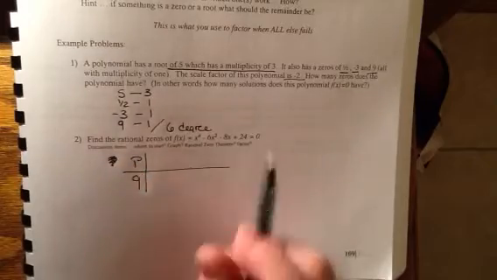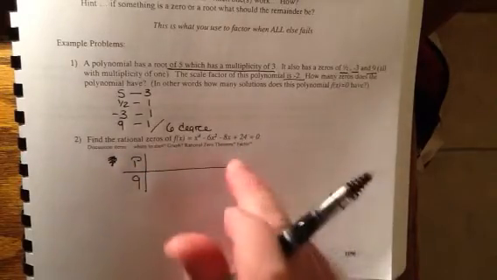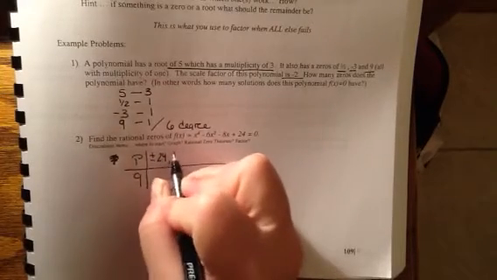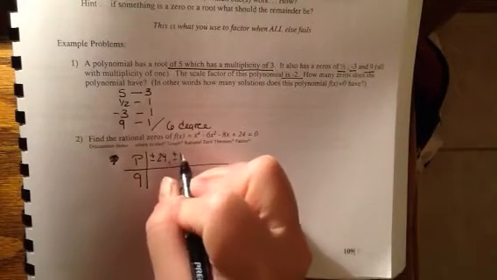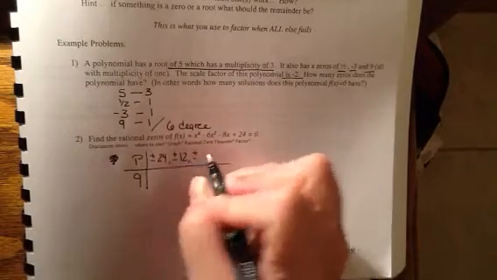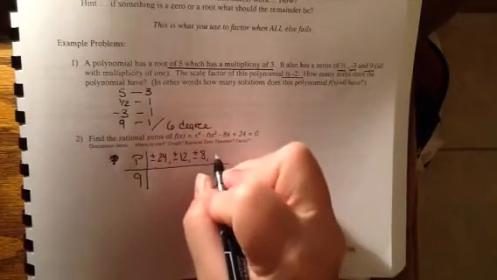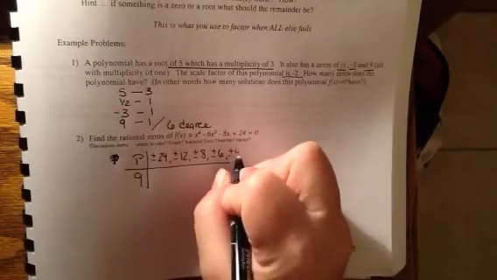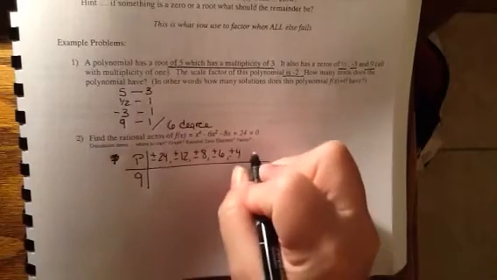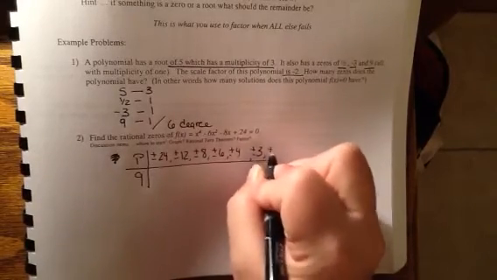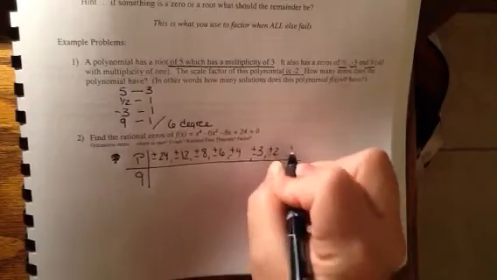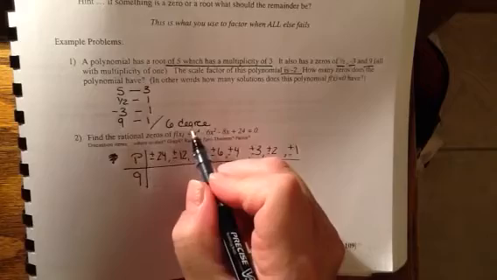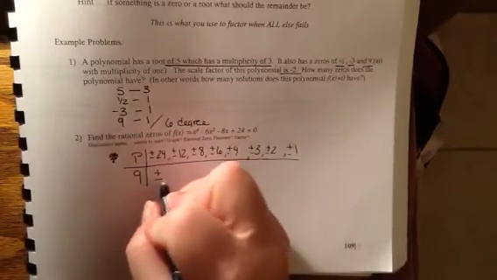So remember, p comes from the constant term, and we're going to list the factors of the constant term. So I have plus or minus 24, plus or minus 12, plus or minus 8, plus or minus 6, plus or minus 4, plus or minus 3, plus or minus 2, plus or minus 1. And then q's come from my leading coefficient, which is a 1, which is just plus or minus 1.